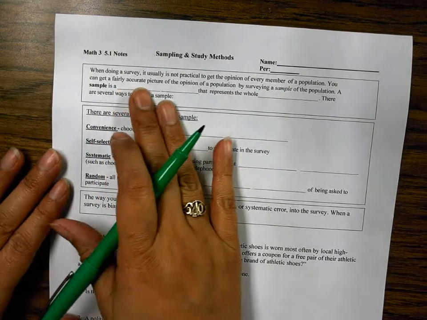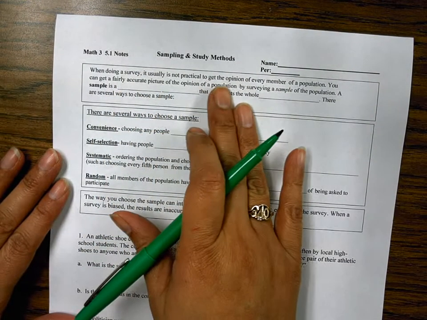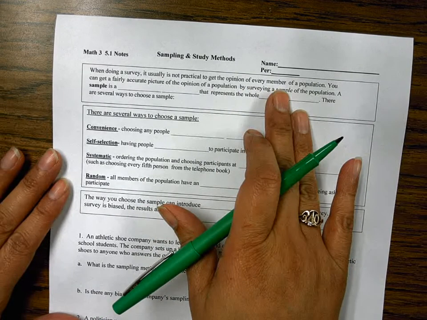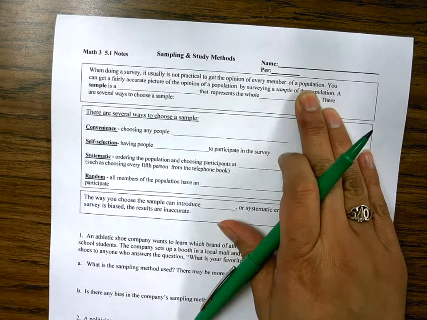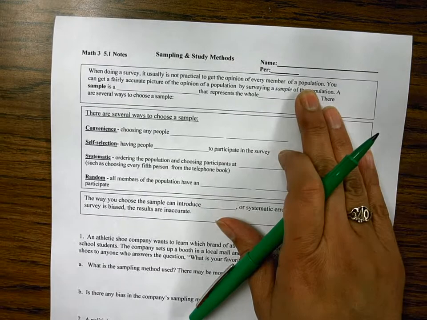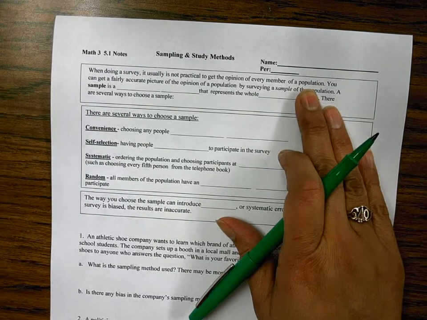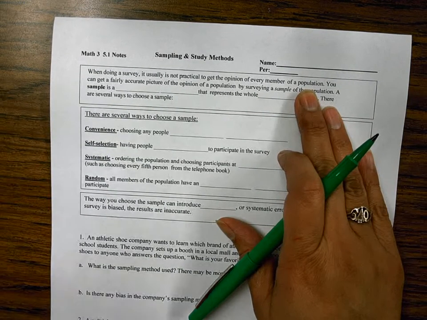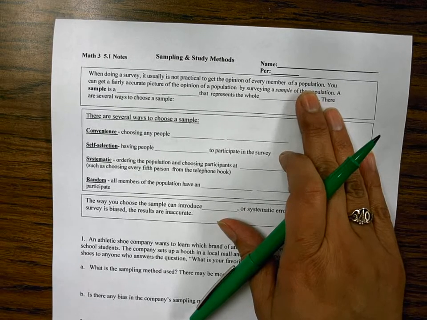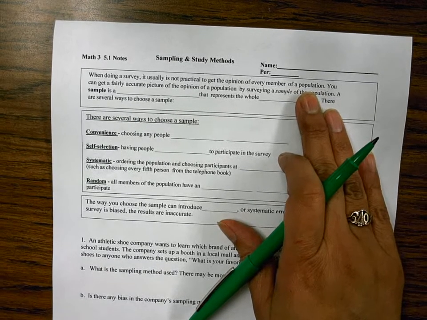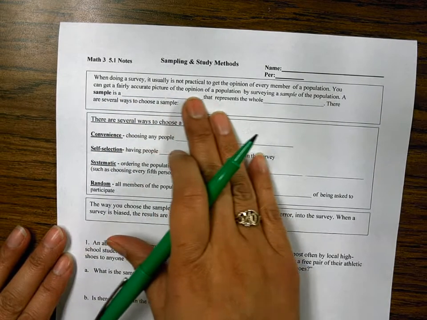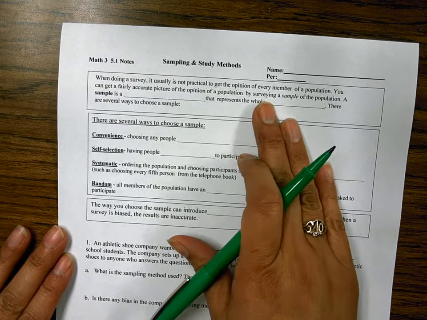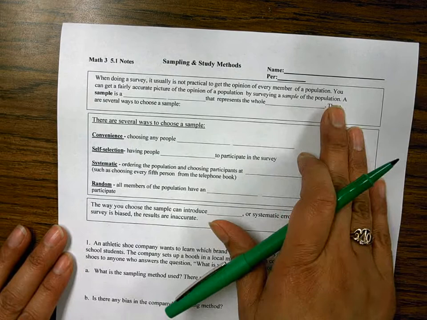Okay, when doing a survey, it is usually not practical to get the opinion of every member of a population. Say you want to interview people here in Fresno County. It's not practical to interview every single person in Fresno County, so you can get a fairly accurate picture of the opinion of a population by surveying a sample of the population.